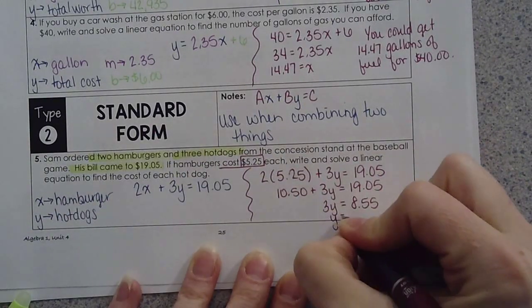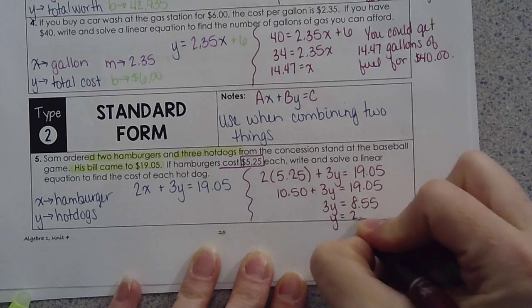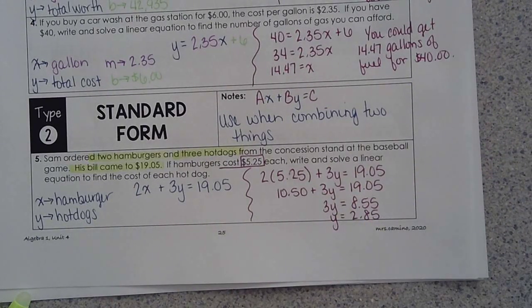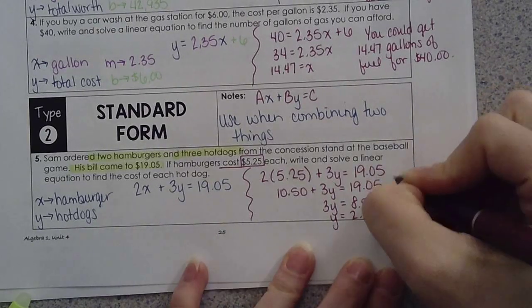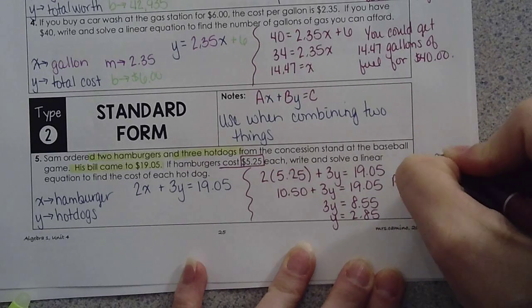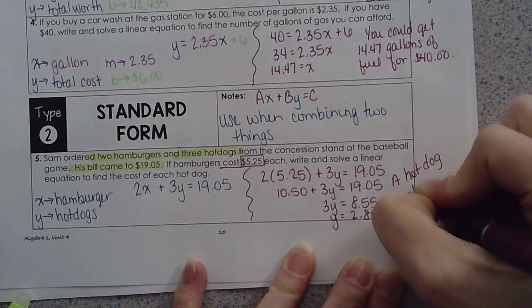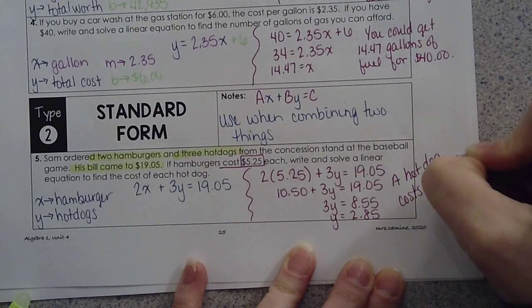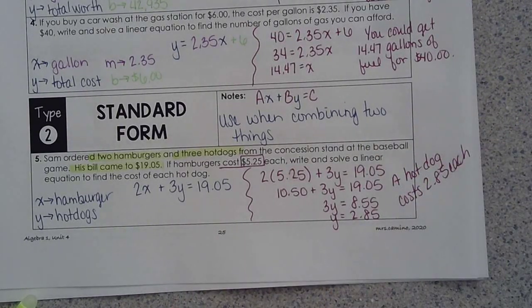And I get y equals 2.85. What does that 2.85 represent? How much money the hot dogs cost? Yeah, so a hot dog costs $2.85 each.